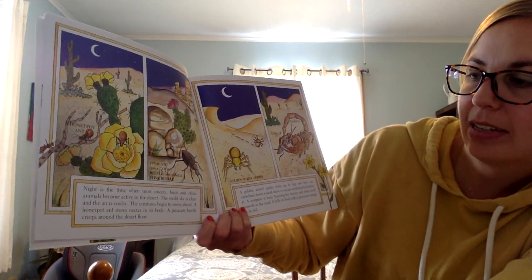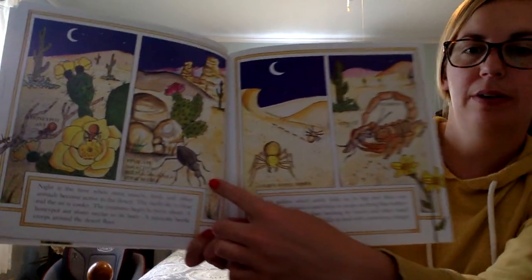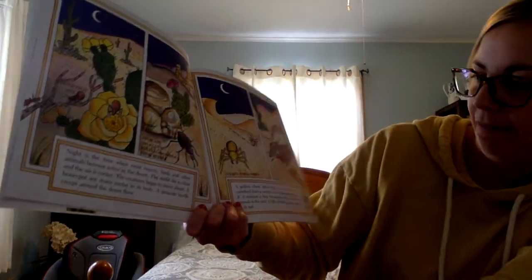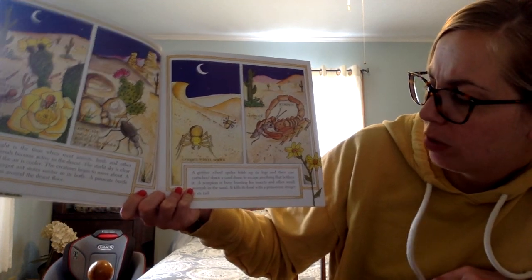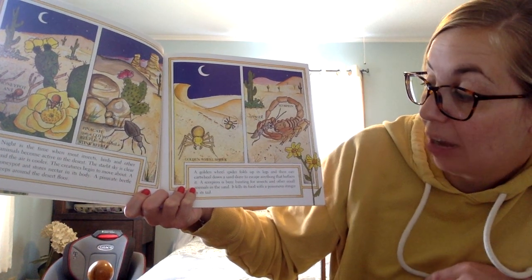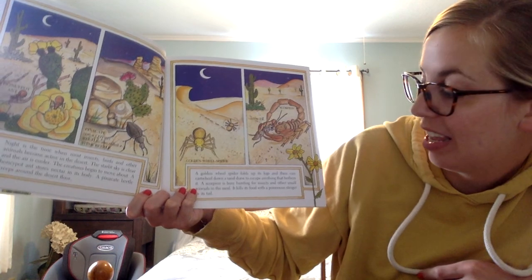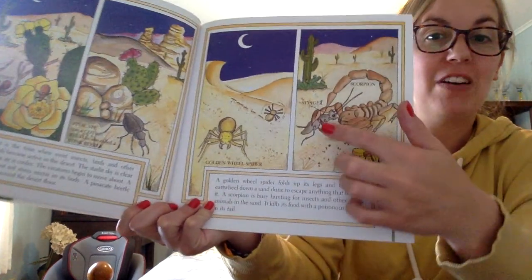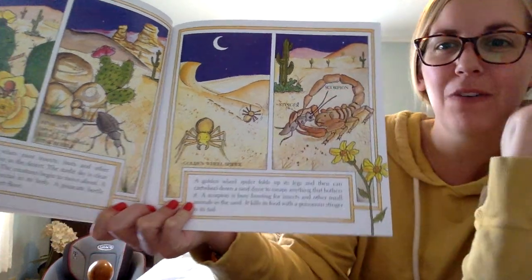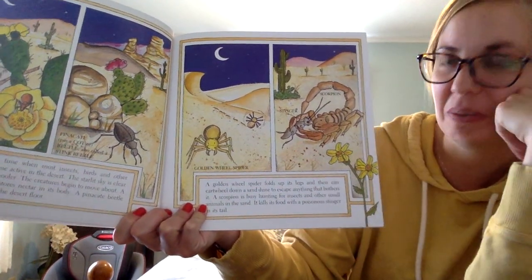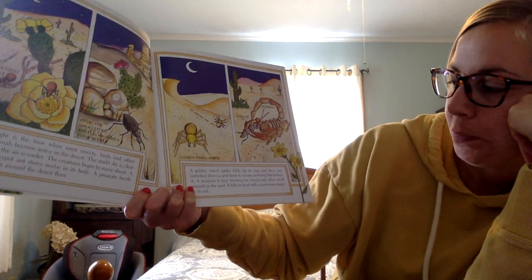A picante beetle creeps around the desert floor. Here's the beetle. Oh, I don't like these ones. A gold wheel spider folds up its legs and then can cartwheel down a sand dune to escape anything that bothers it. How funny is that? Oh my gosh, that is so funny. It can roll down the sand dunes to escape.